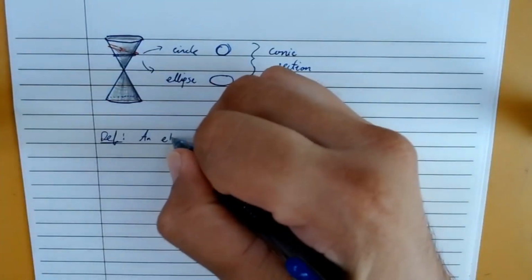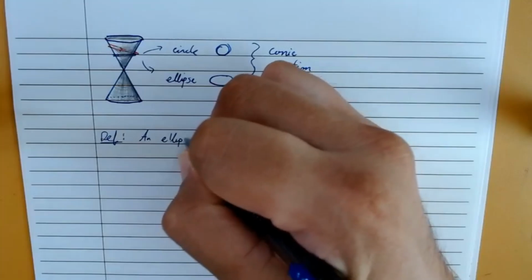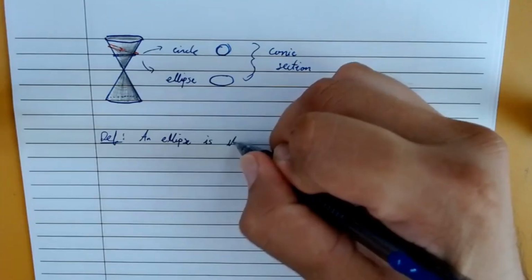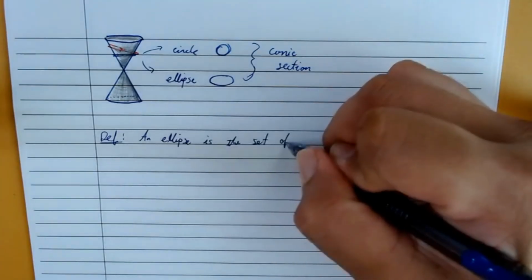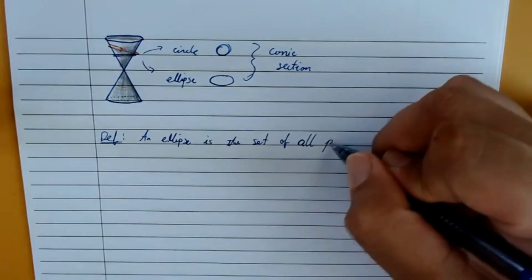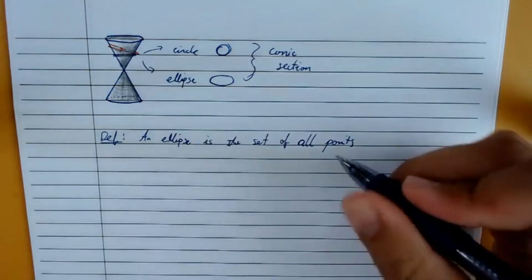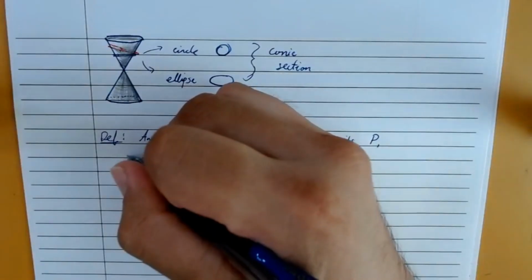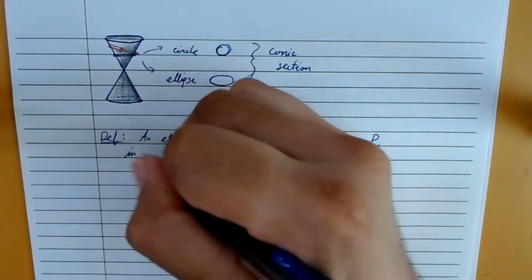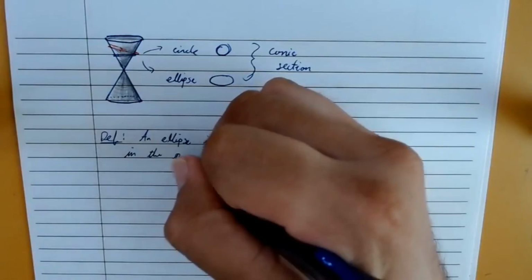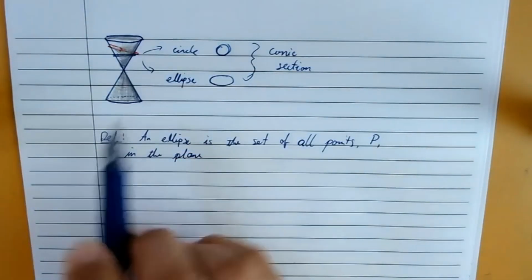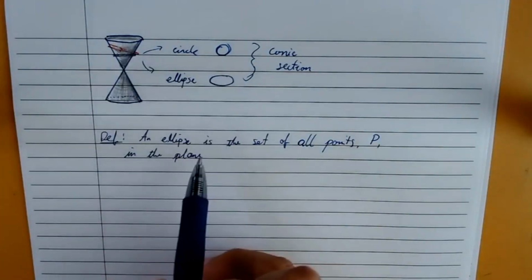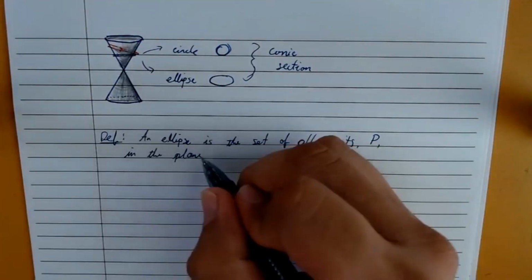An ellipse is the set of all points, which we'll call P, in the plane, meaning that even though the cone is a three-dimensional object, the conic section itself will not be in 3D. It'll be on the plane. It'll be on the XY plane.